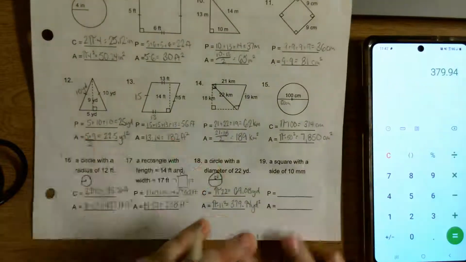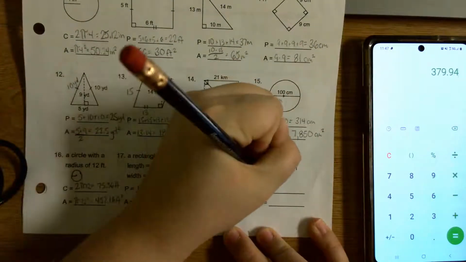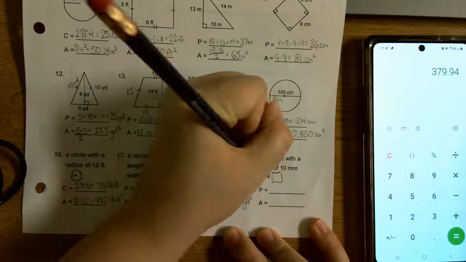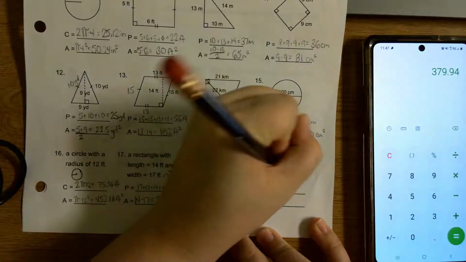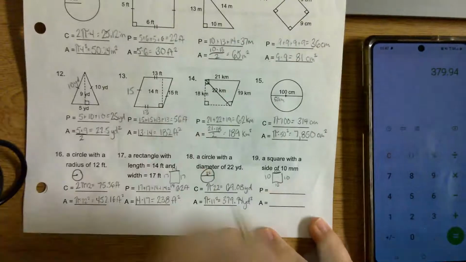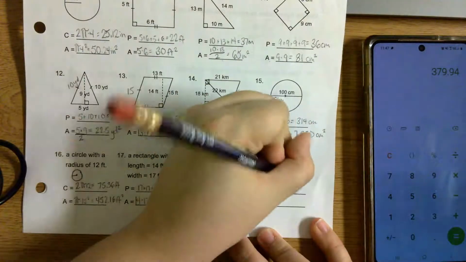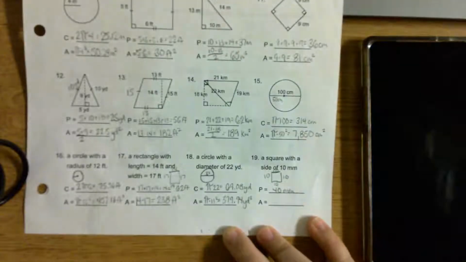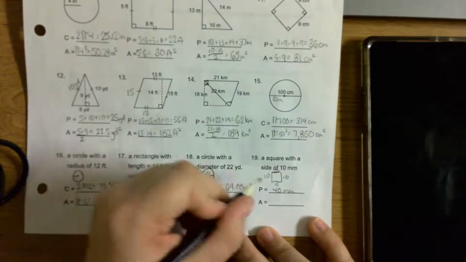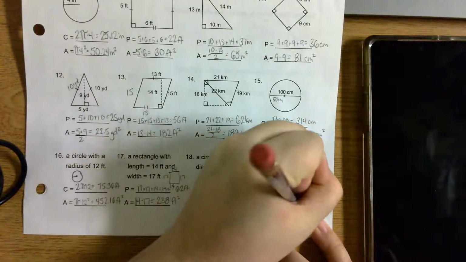And last but not least, a square with a side of 10 millimeters. So a square has 4 sides that are all equal, which means that our perimeter is going to be 40 millimeters, because 10 plus 10 plus 10 plus 10. And our area, 10 times 10, will be 100 millimeters.